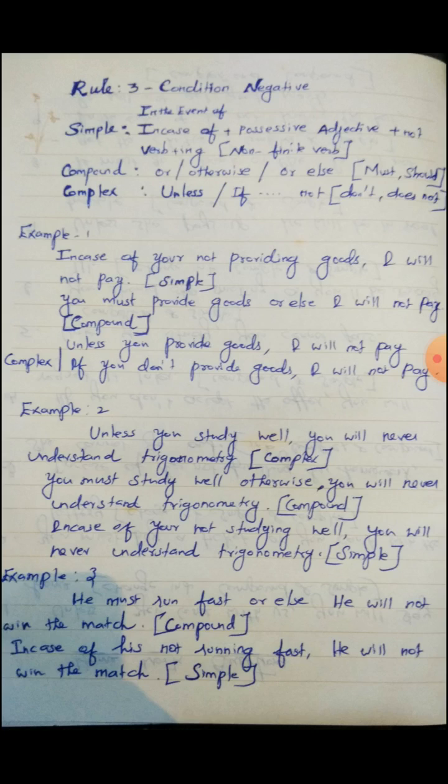Compound sentence: the coordinating conjunctions are or, otherwise, or else. When you write a compound sentence, you have to use must or should in the sentence. Compulsory.